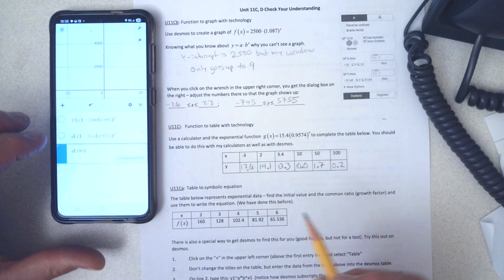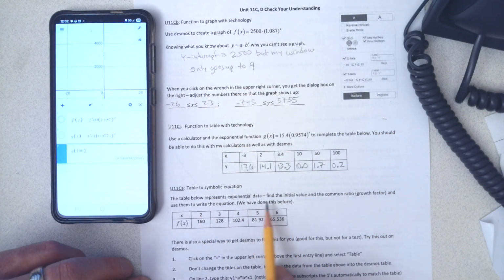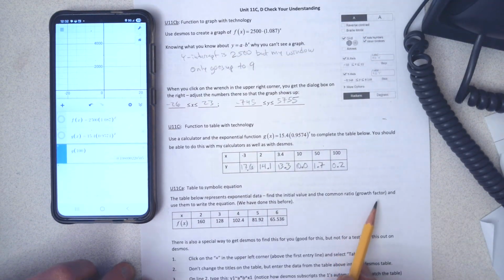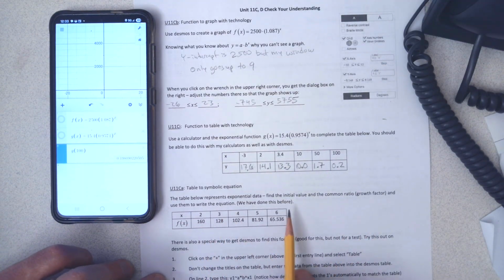Let's see, we'll turn that one off. The table below represents exponential data. Find the initial value and the common ratio, or the growth factor, and use them to write the equation.